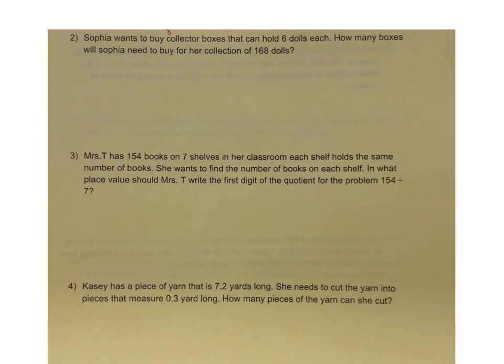Question 2. Sophia wants to buy collector boxes that can hold 6 dolls each. How many boxes will Sophia need to buy for her collection of 168 dolls? The first thing I want to point out is whoever typed this did not capitalize Sophia's name the second time it shows up in the problem, so I apologize for that. This should definitely be capitalized.